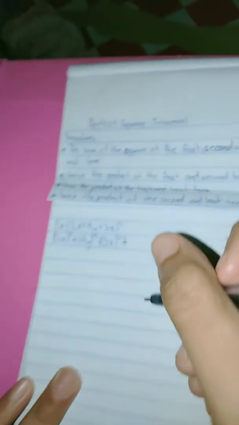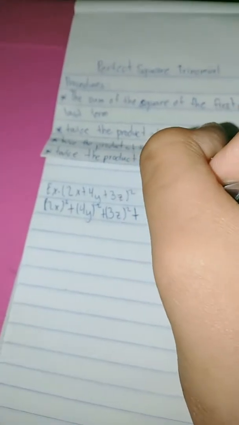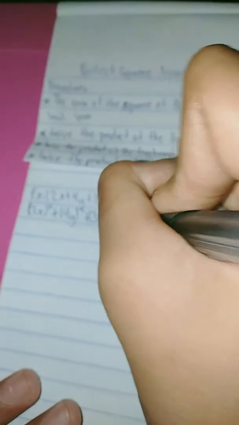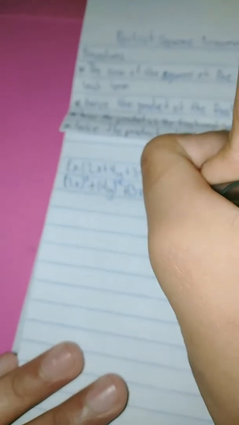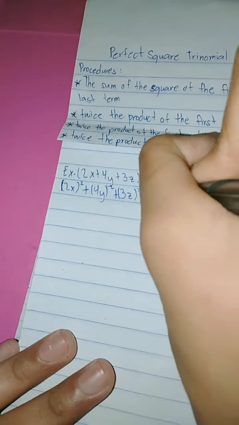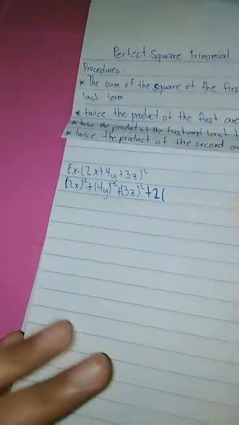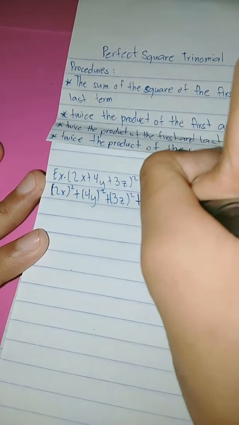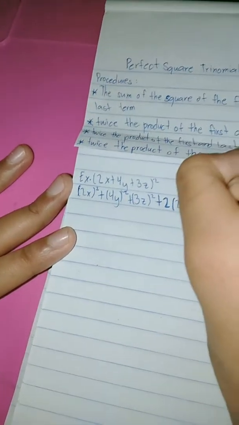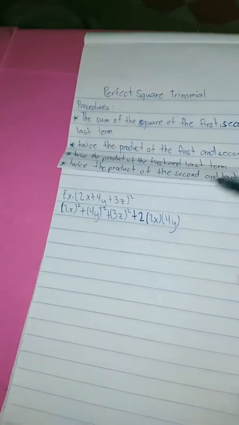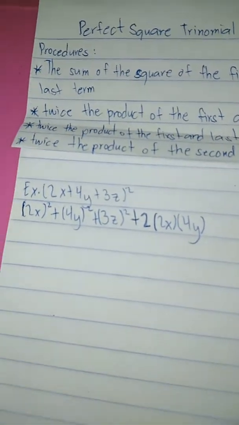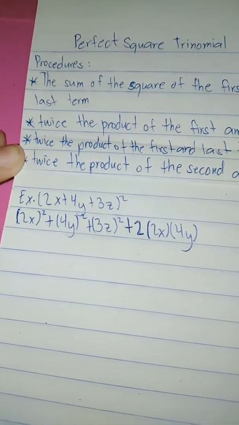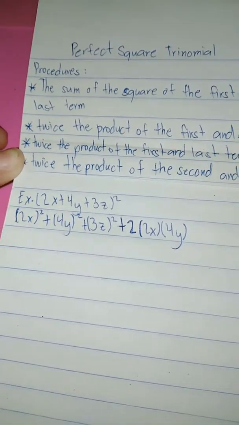Next, because it's addition, we will put a plus sign. And then twice the product. Product means the answer of multiplication. So twice, you have to multiply it by 2, and then you have to find the product of the first and second term. Like that. Done. So next, twice the product of the first and last term.